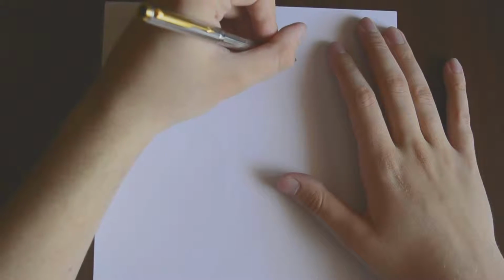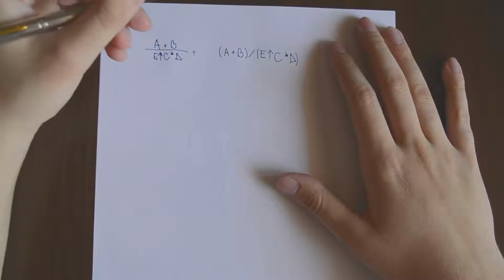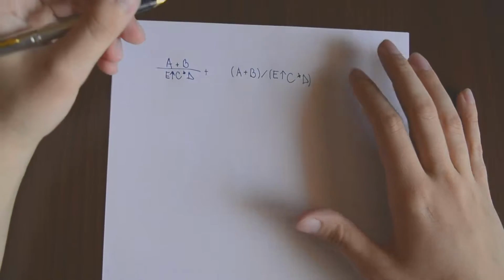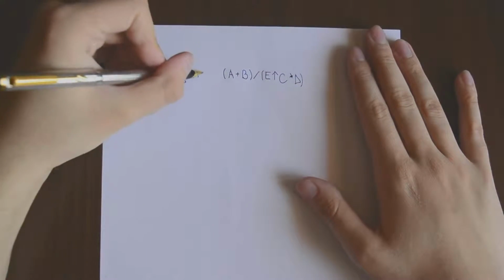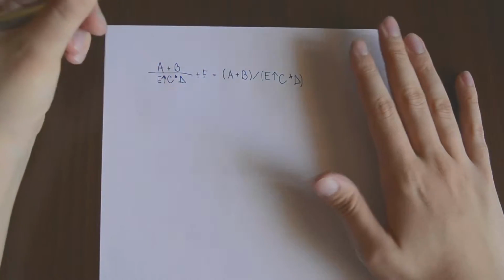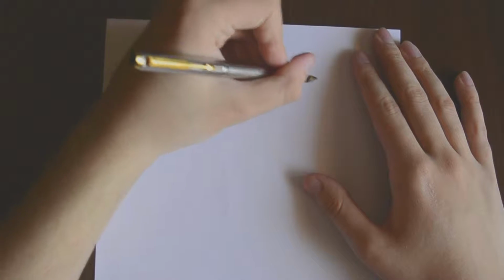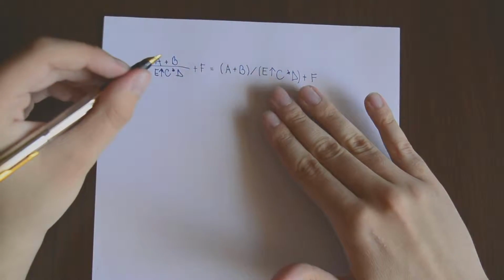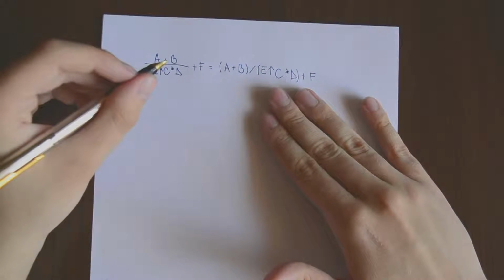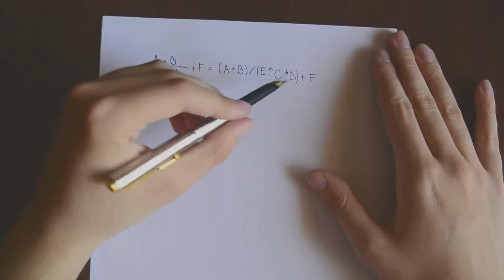We don't need parentheses here because that's the order of precedence. And let's add here a plus f. Okay, and let's add it to the right side too. Okay, so now what we're going to need to do is translate this whole expression into a tree.